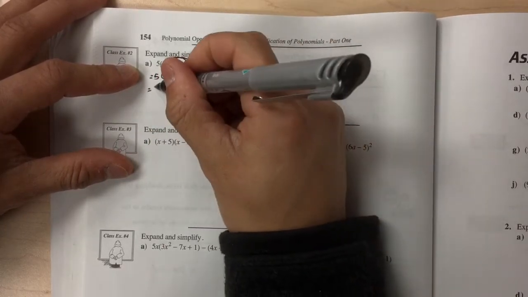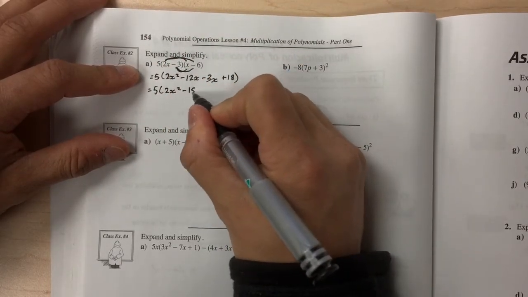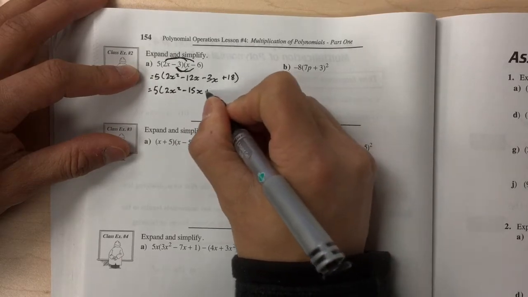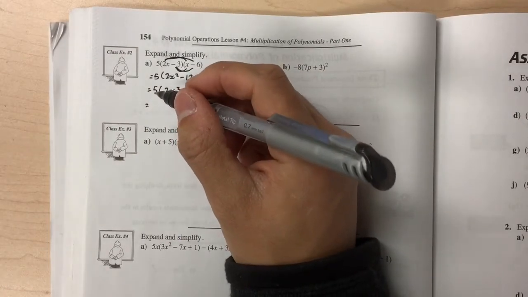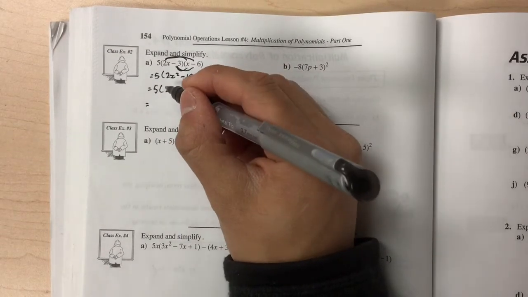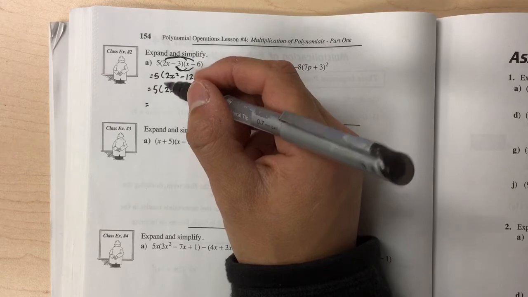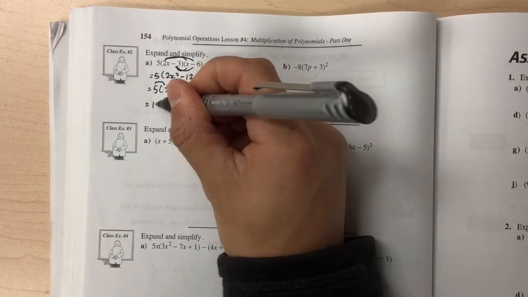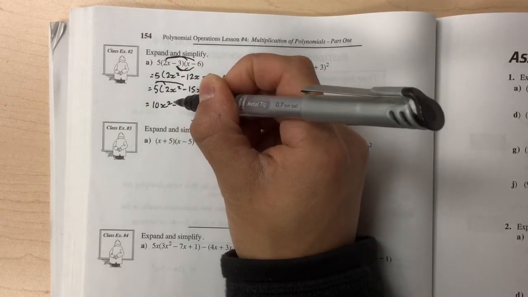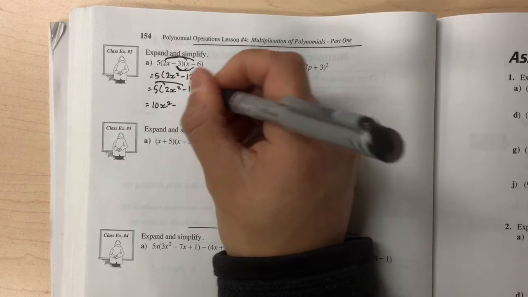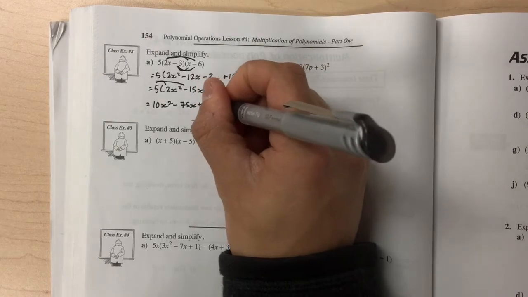We could then simplify inside the brackets again, 2x squared minus 15x plus 18. And then lastly, we need to distribute this 5 into the brackets and multiply everything by 5. And so my 5 into 2x would be 10x squared, 5 times negative 15 we would have negative 75x, and then 5 times 18, we'll have positive 90.